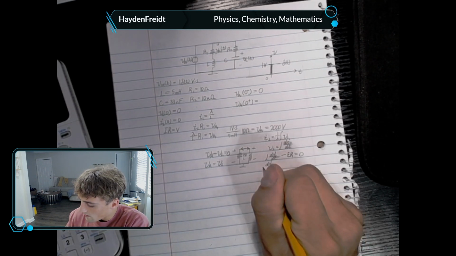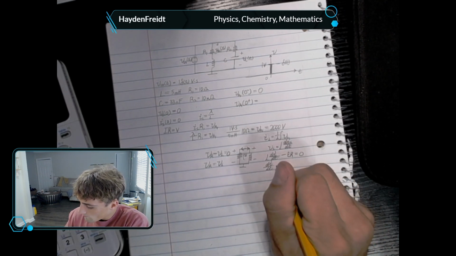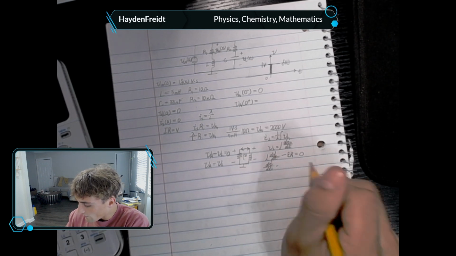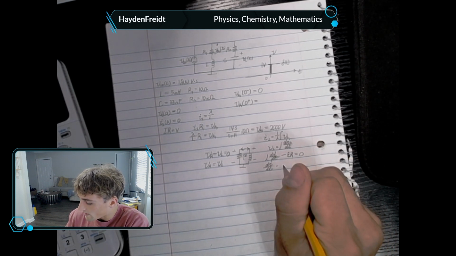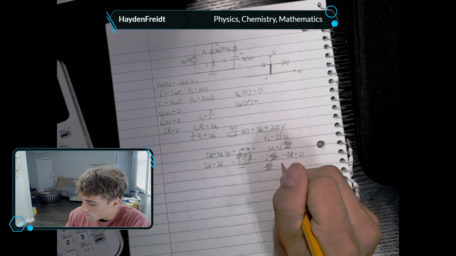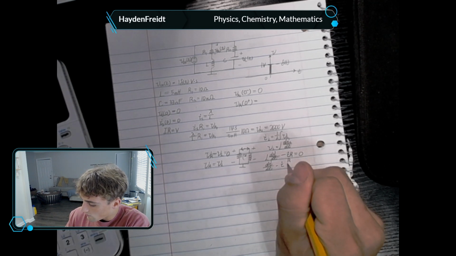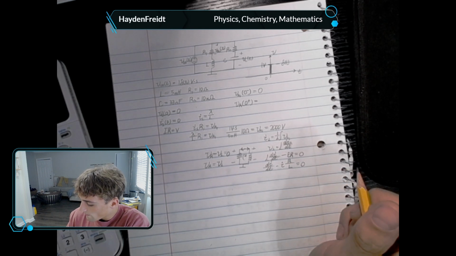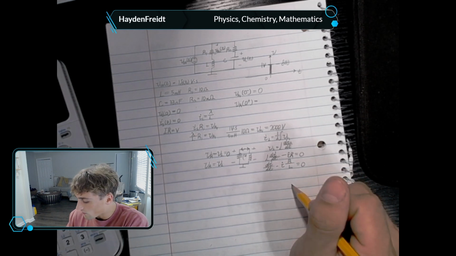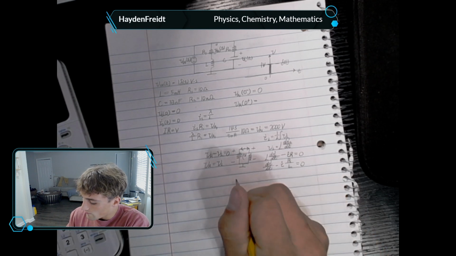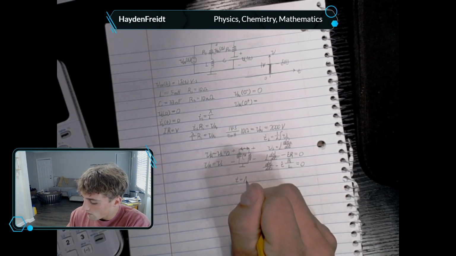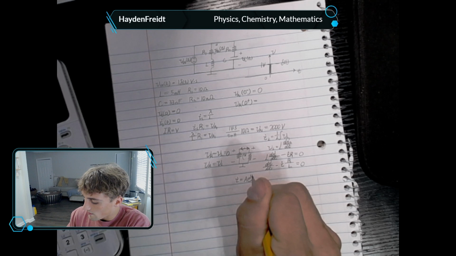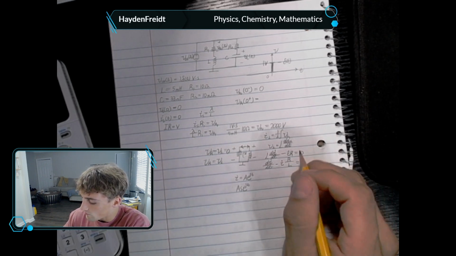Isolate this dI/dt, dividing by L because we want the derivative by itself. So it's going to be I times R over L, plus the derivative, still equal to 0. Now, the way these first order linear equations work, we're going to assume that I equals A times e to the power of st, because we're going to assume this answer.